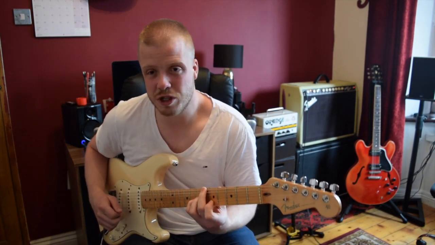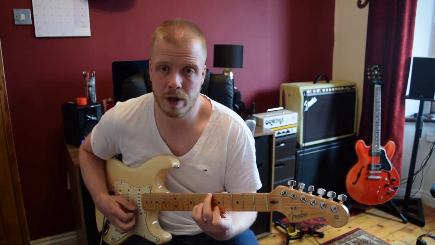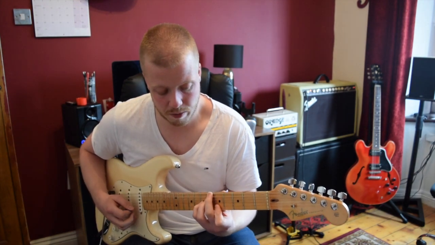The next one, the fourth one, is this, which is B flat 7 sharp 11. Some of you will already be familiar with that. That's the Lydian Dominant one. It's a dominant chord with a sharp 11 on top, sharp 4.